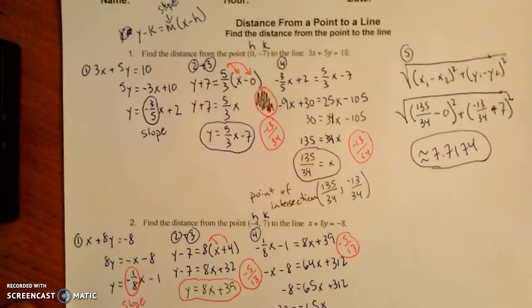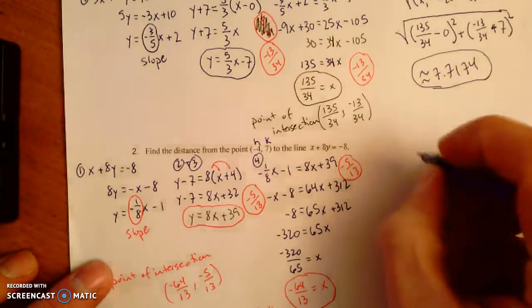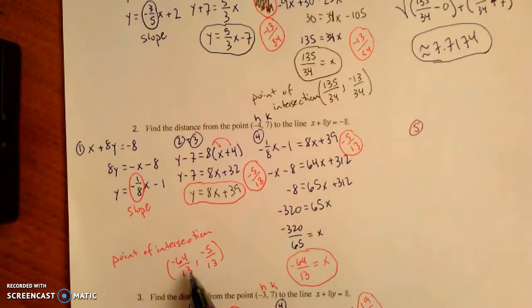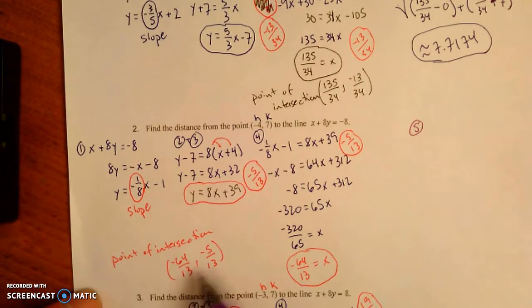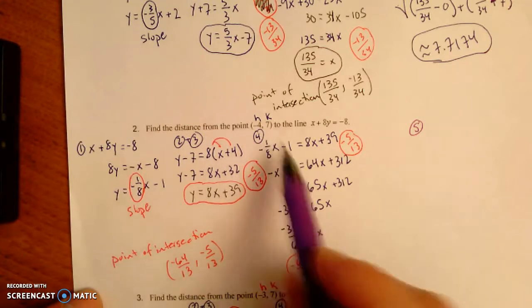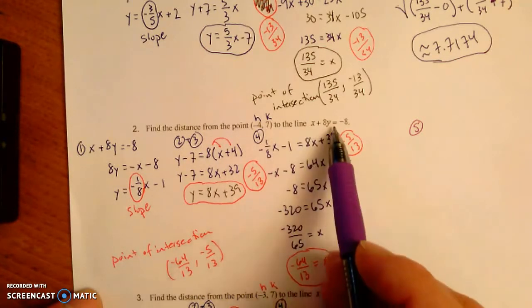Back to finding the distance from a point to a line. Last step, step 5, is to find the distance from the point of intersection to the original point here. Remember, we're trying to find the distance from this point to this line.